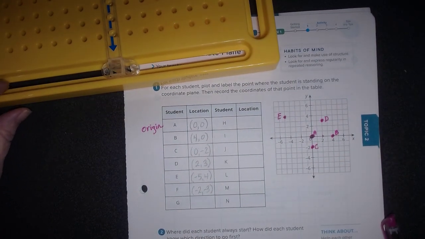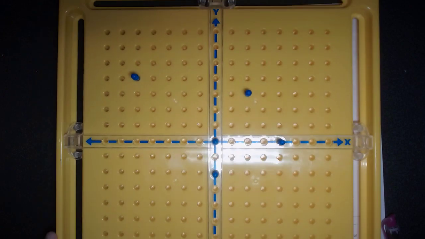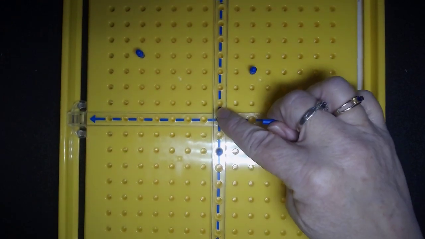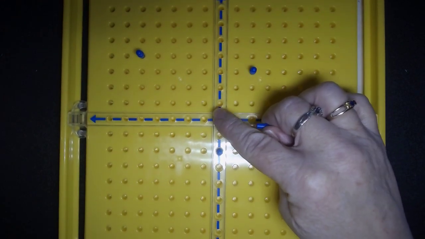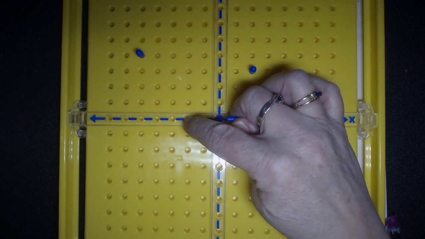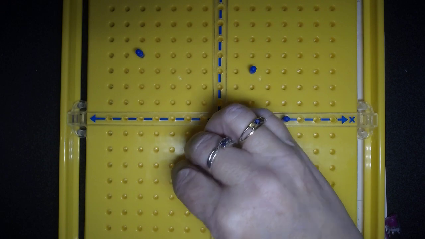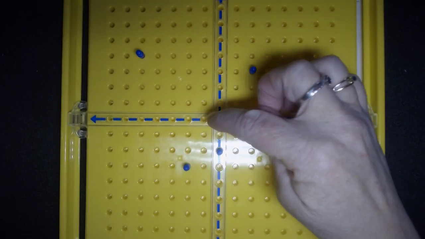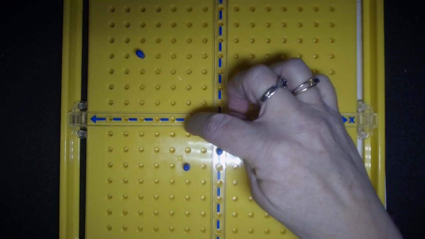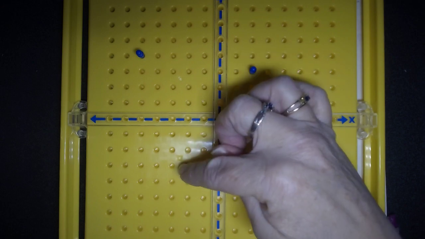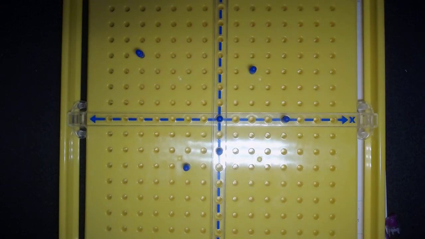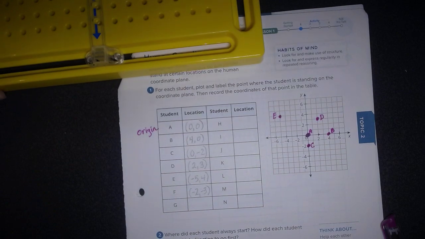-2, -3. Starting from our origin, -2. So we go left 2, 1, 2. -3 will have us go down 3, 1, 2, 3. Let's check it. -2, -3: 1, 2, 3 down. So that's 3 negative. So that should be correct.